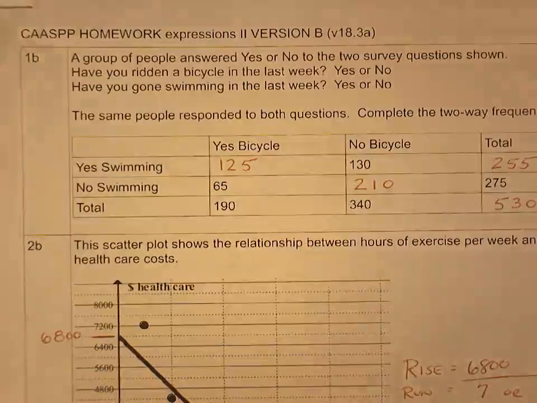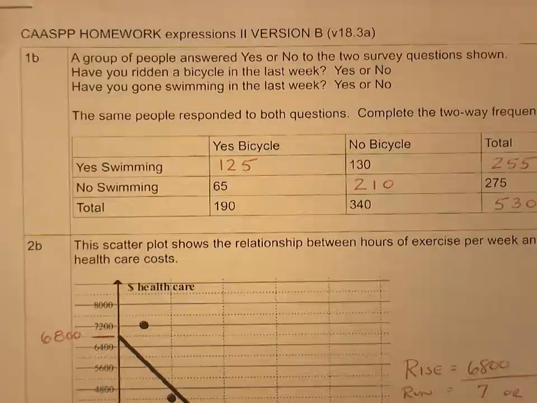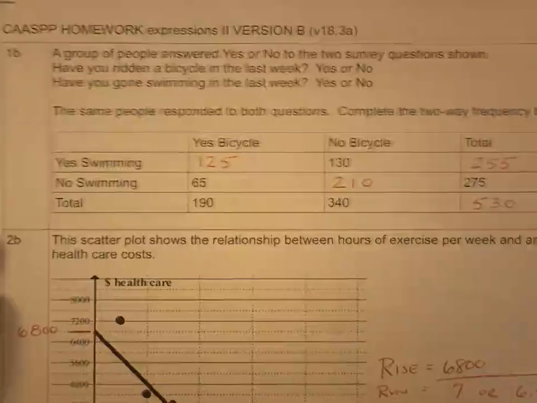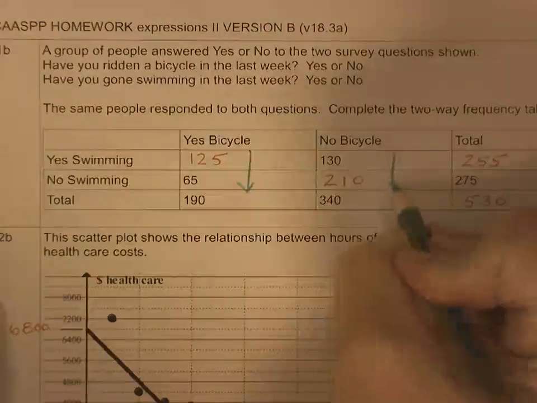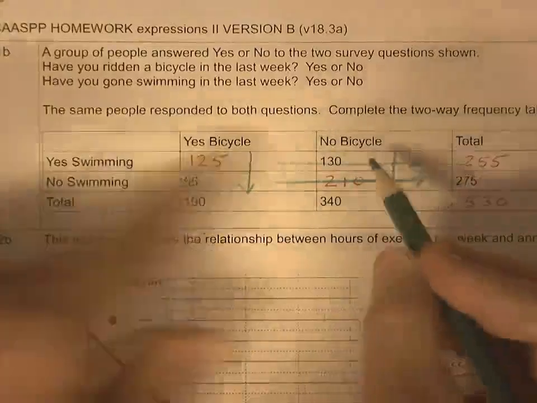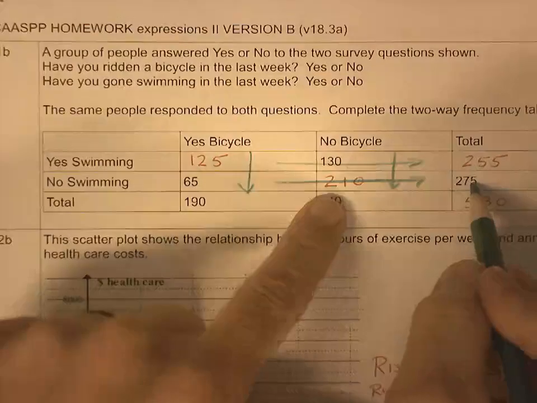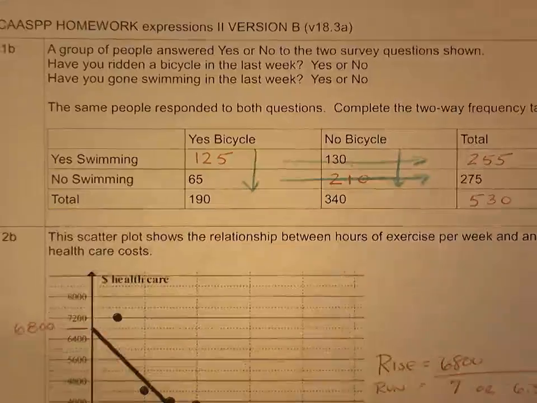This homework assignment deals with the CASP homework expressions version 2. So our first one is this kind of Sudoku problem. I know that these numbers have to add up going down and add up going across. So I just play with the numbers. Either I add them together to get this number or I subtract them to get that number, but I play with it so it all matches up. So there's our first one.